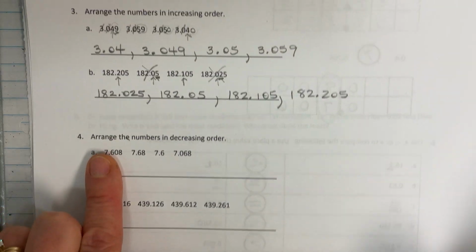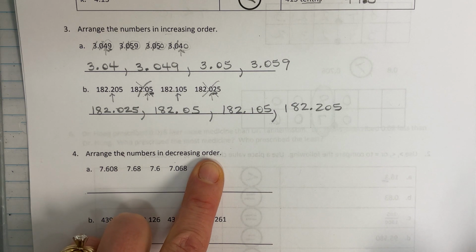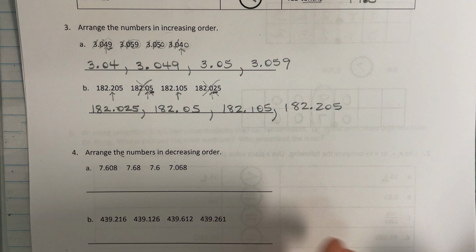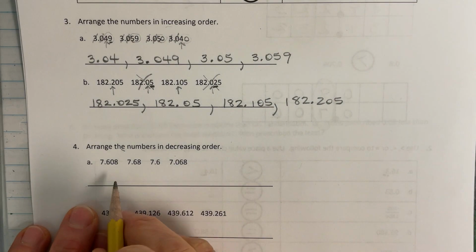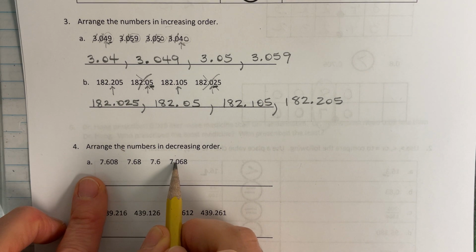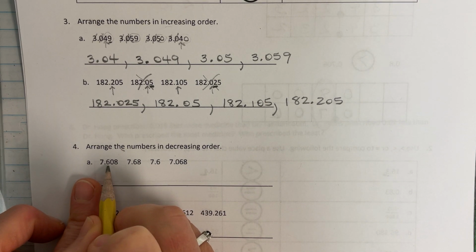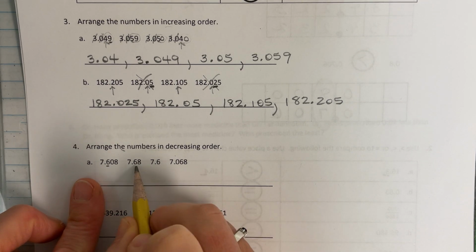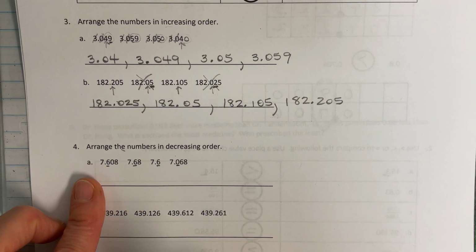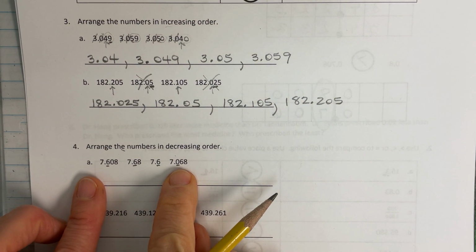The directions here are a little different. Now it says arrange the numbers in decreasing order. Okay, so that means they're going down. So I'm starting with the biggest and moving down to the smallest. So now I'm looking for my biggest number. So notice they all have a 7 as a whole number. So let's move to the tenths place. I see a 6, a 6, a 6, and a 0. Okay, well I know that's the smallest, but I'm looking to start with the biggest number.